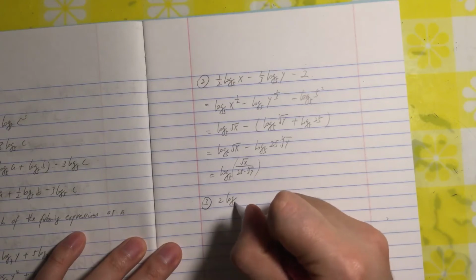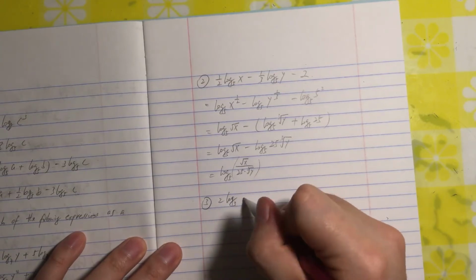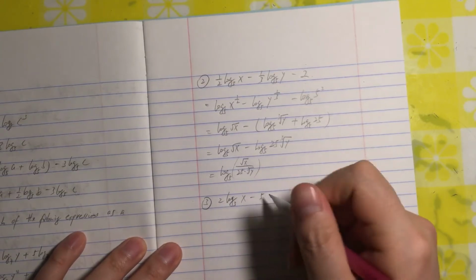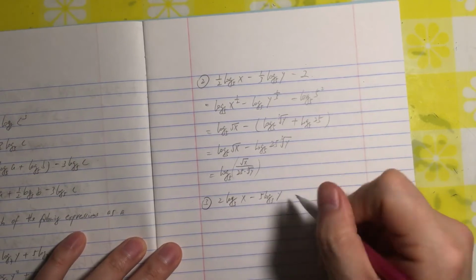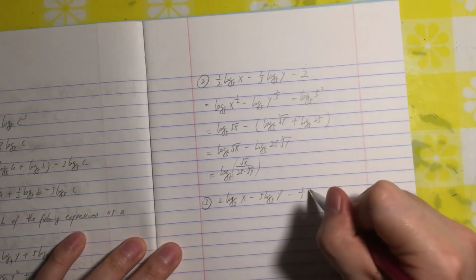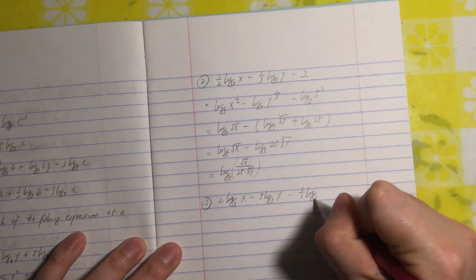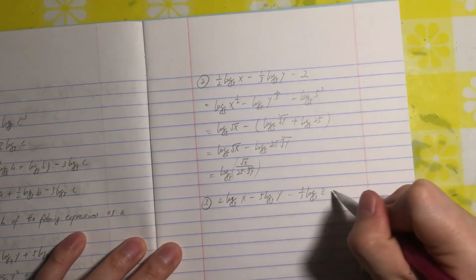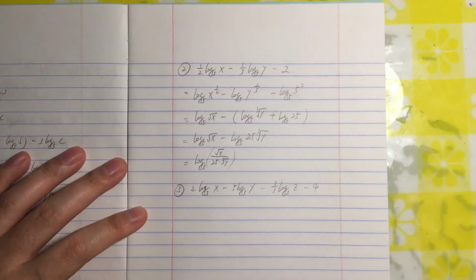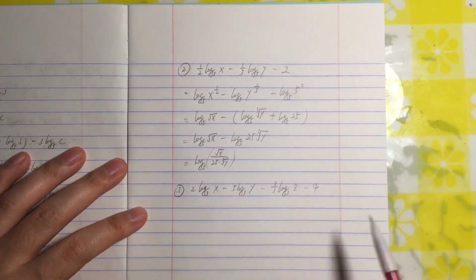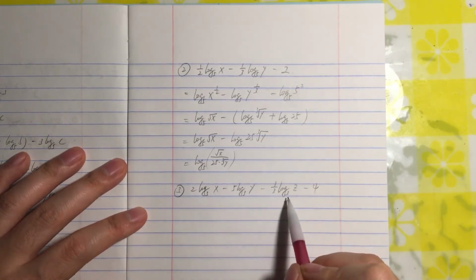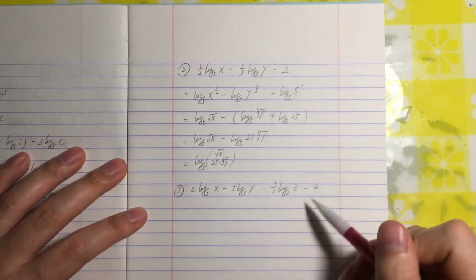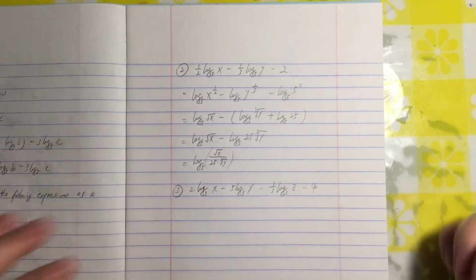2 log base 3 of x minus 5 log base 3 of y minus 1/3 log base 3 of z minus 4. In order to combine everything together, I must rewrite every term with the same log. Here we have log base 3, log base 3, log base 3. How can I write number 4 using log base 3?